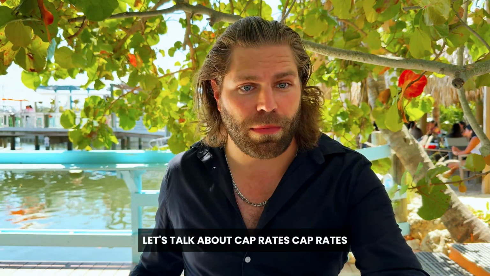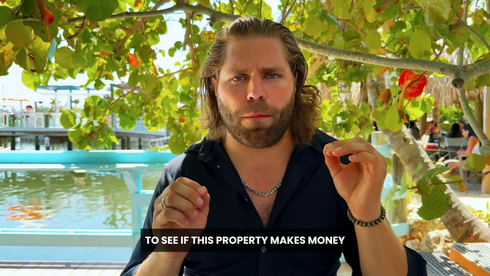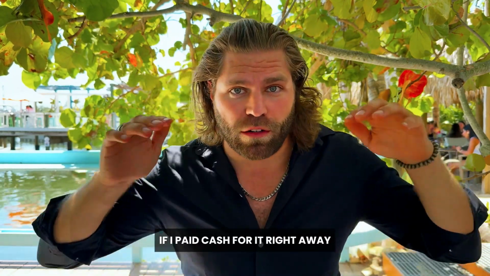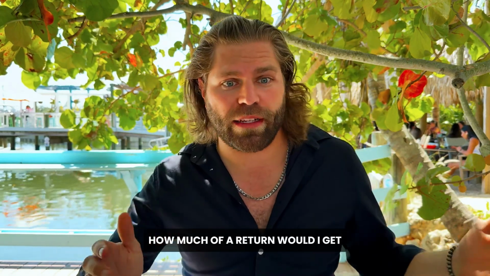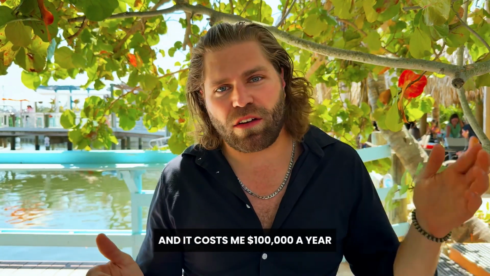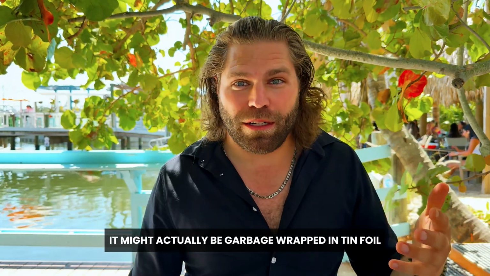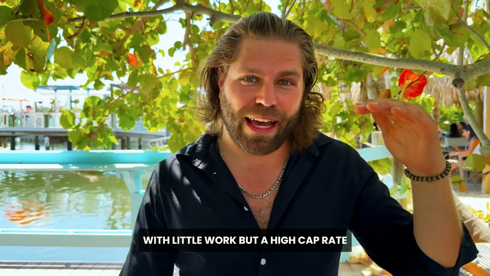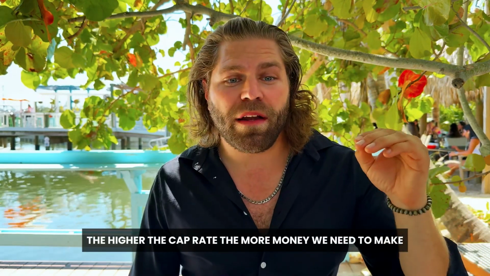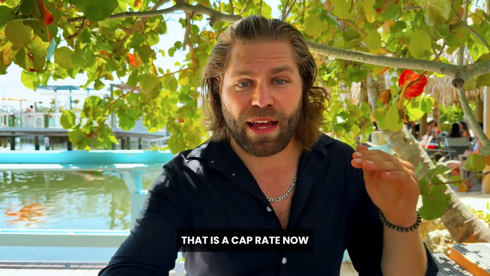First of all, let's talk about cap rates. What is it? Think of this like a back of the napkin test to see if this property makes money if I paid cash for it right away. It's basically, if I paid cash for this property right now, how much of a return would I get? So if the property makes $10,000 a year and it costs me $100,000, that's a 10% cap rate. That's pretty decent. It might actually be garbage wrapped in tinfoil, and someone's trying to sell you on a good investment with little work, but a high cap rate. The higher the cap rate, the more money we need to make for the risk we're about to incur on buying that property. That is a cap rate.